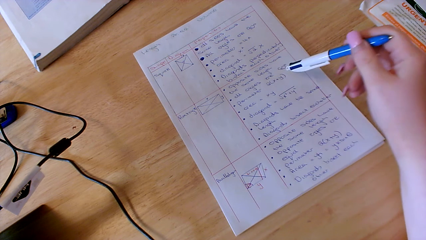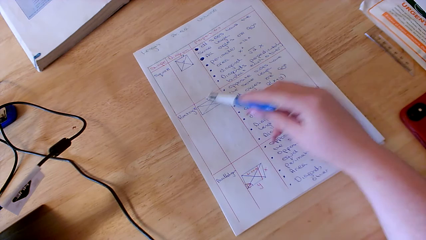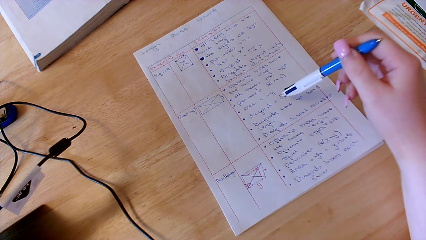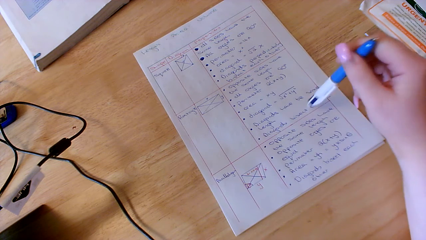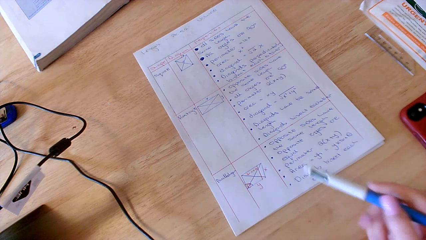For a rectangle, all angles are 90 degrees as well, and the perimeter is 2 times (x plus y). I just have my letters labelled here, and my area is xy. Okay, so my diagonal in this case is equal to the square root of x squared plus y squared. And diagonals also have the same length, and diagonals bisect each other too.